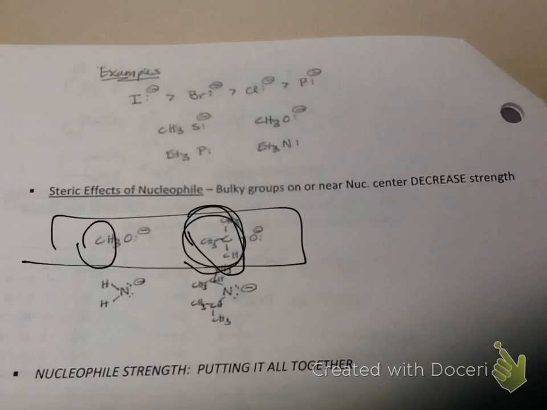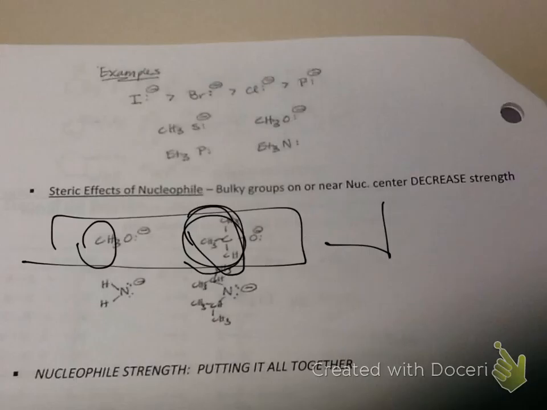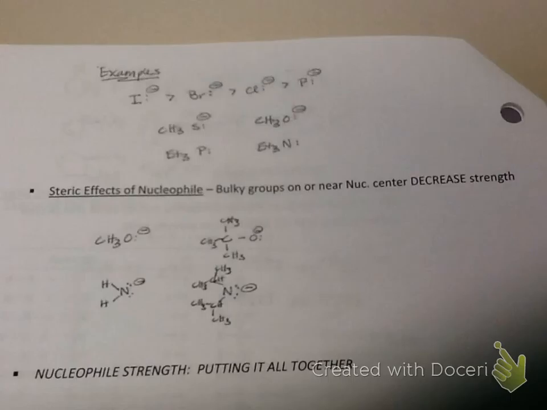But over here, we have a t-butyl group. A t-butyl group is very large, takes up a lot of space, and can be very bulky. So it makes it very hard to get into the backside of an alkyl halide. Too much bulk, the reaction won't occur, or it will occur much slower, we should say. So, which is the better nucleophile? The smaller nucleophile is better when everything else you're comparing is the same.